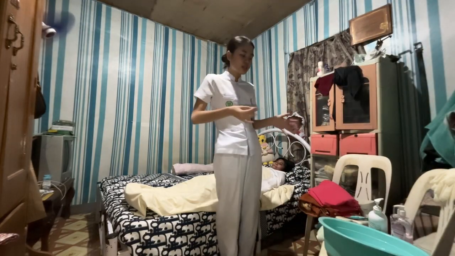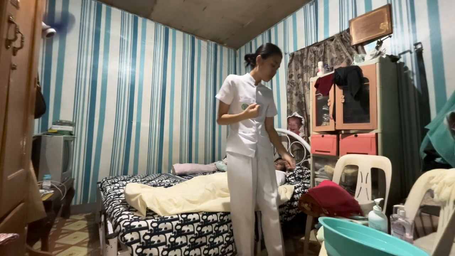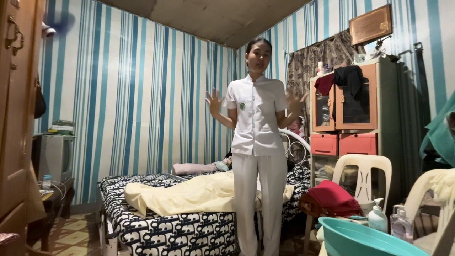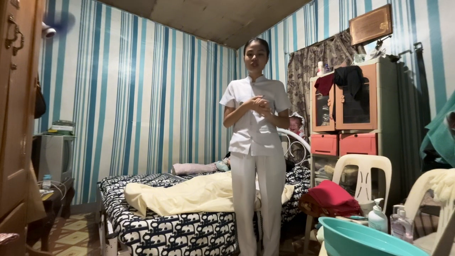Then, I will gather the necessary equipment and place them at the bedside, such as the water, the soap, the washcloth, the hot blanket, the towel, as well as the patient's personal hygiene items. Then I will perform hand hygiene and wear PPE if indicated. Now I will be identifying the patient.